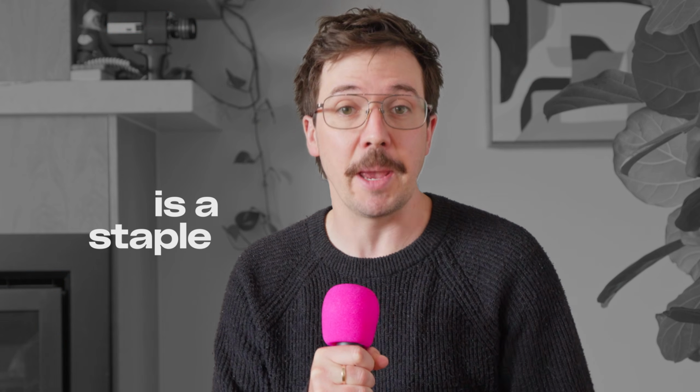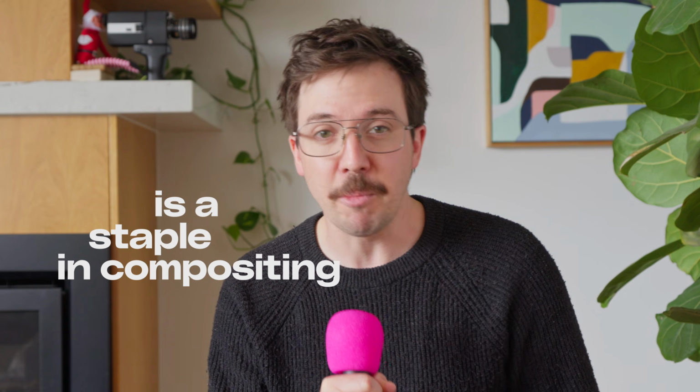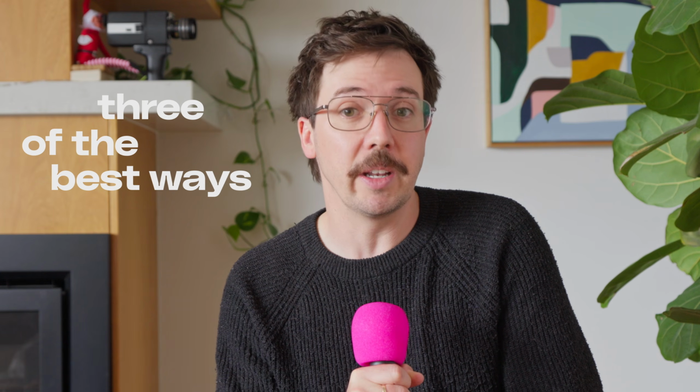Separating your foreground subject from the background of an image is a staple in compositing, and thankfully in the modern age it is easier than ever to do this with After Effects. Now, whether you want to completely swap out the background or add something like text behind someone, it's really easy to do, and these are 3 of the best ways to do it in the program.